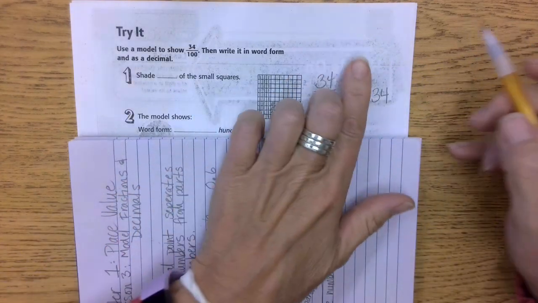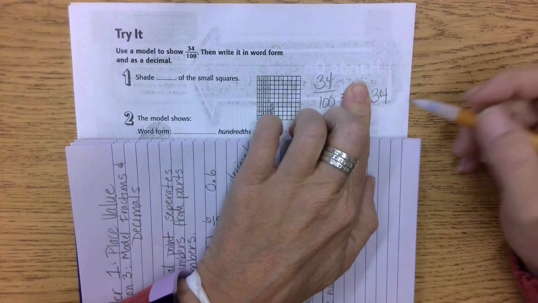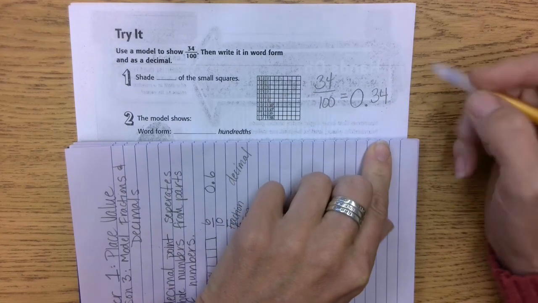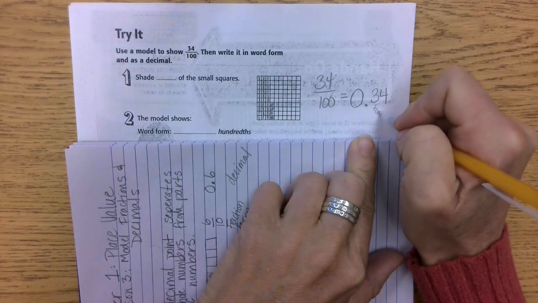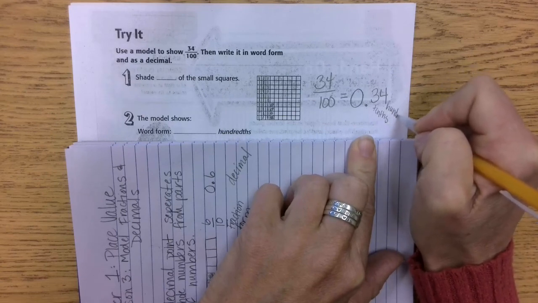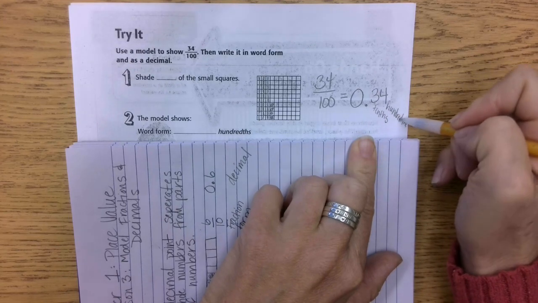And this is how you read this. You read it like it's a regular number. So 34, but because it's on this side of the decimal point, remember these are tenths and these are hundredths. So you say 34 hundredths.